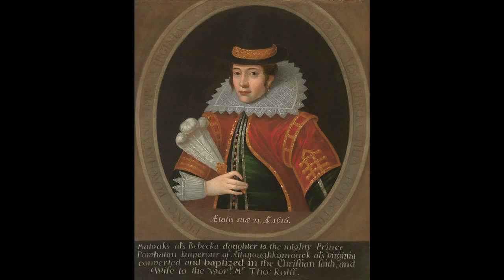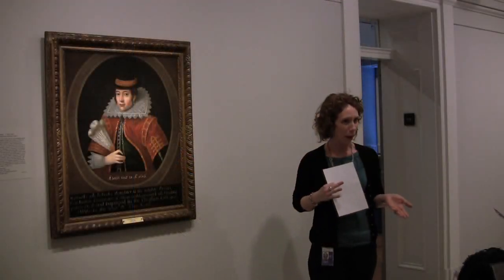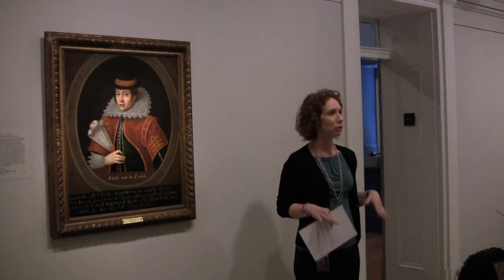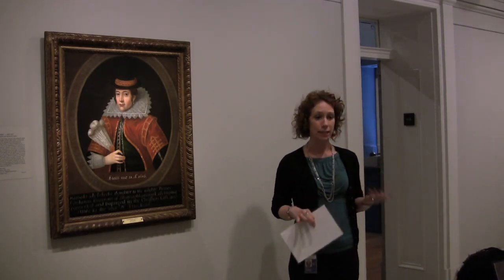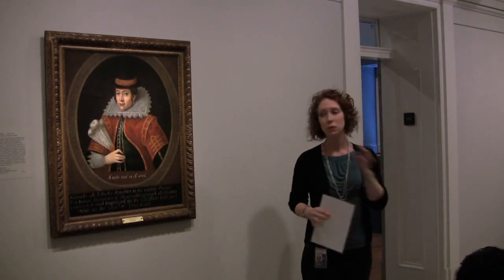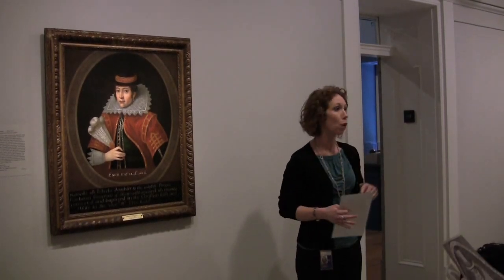The one thing that I would ask of you when we talk about this strategy is don't read the label text. We are going to focus on the portraits this morning, okay? And all I want you to do right now is silently consider to yourselves the similarities and differences between the portrait on the wall and the portrait that you're holding.